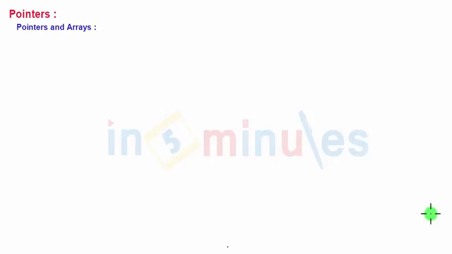I will discuss pointers and arrays, that is, the relation between pointers and arrays. Basically in C we can say every array is a pointer and every pointer can be used as an array. So they are very closely related to each other in C. Now let's see how they work together.